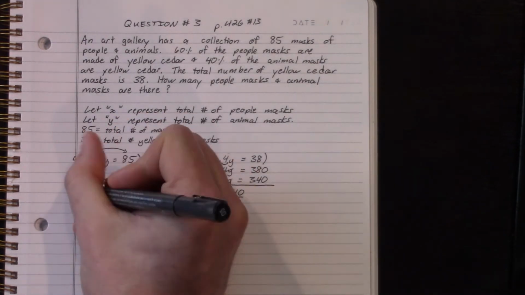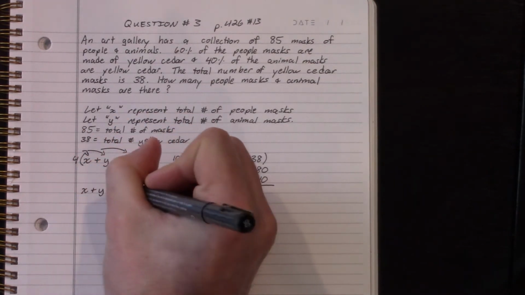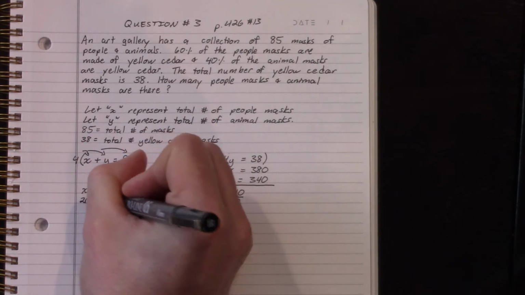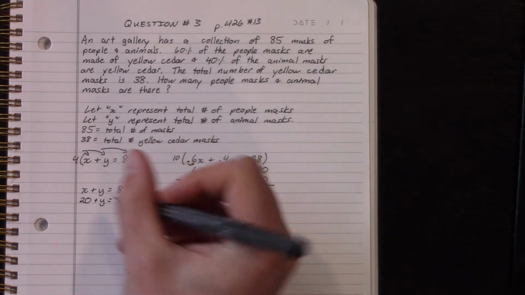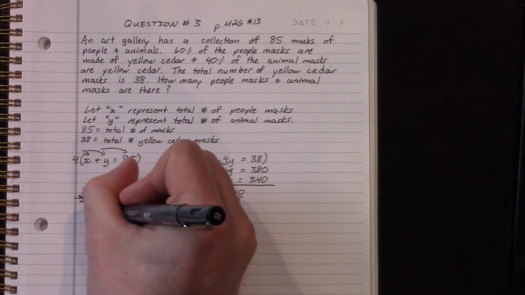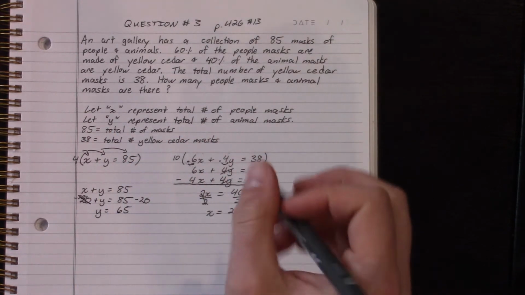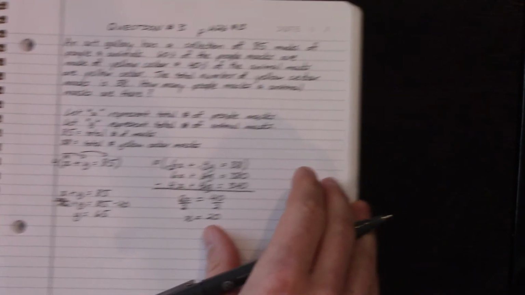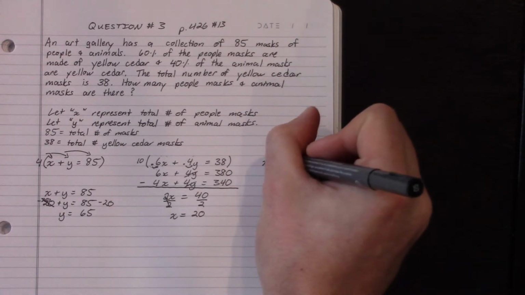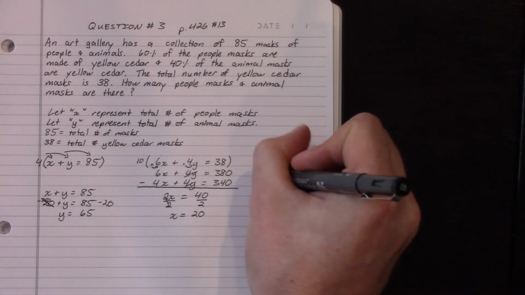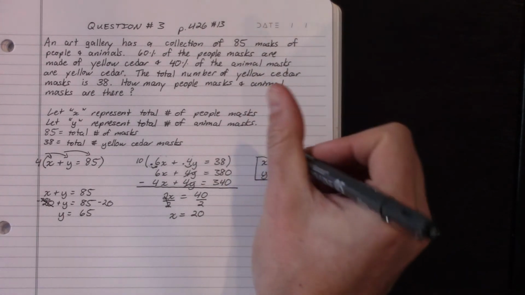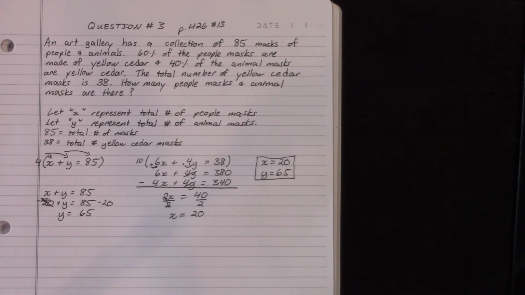All right, so we've got our x plus y equation that I wrote down here. X plus y equals 85. We just solved x to be 20. To isolate y, subtract 20 from this side and subtract 20 from this side. So now we have y equals 65 and x equals 20. So x equals 20, y equals 65. Of course you should check it, but in the interest of time, I'm not going to do that.